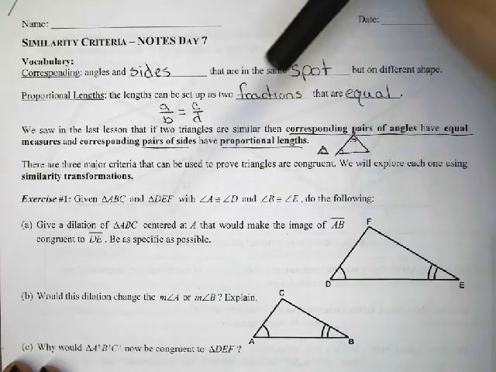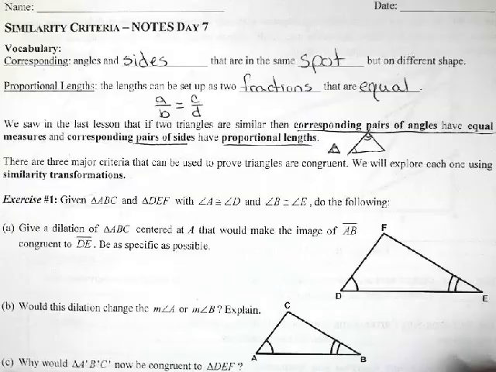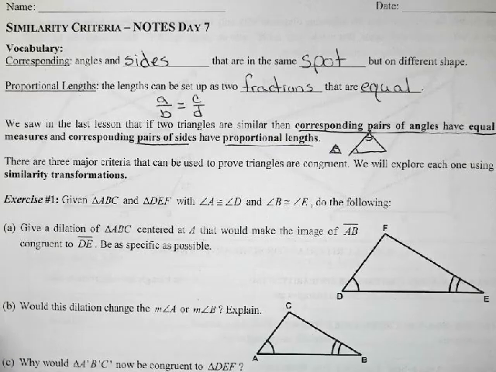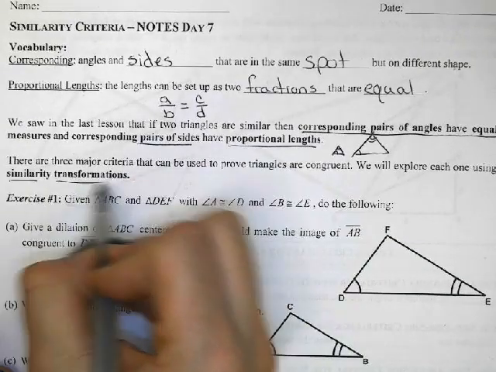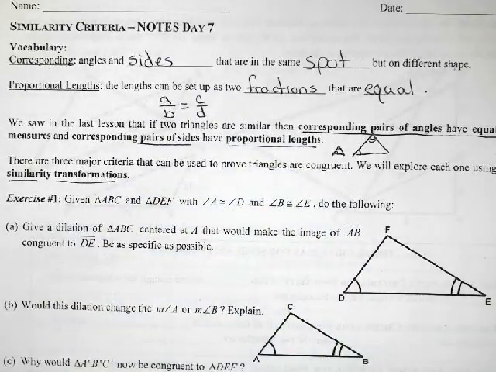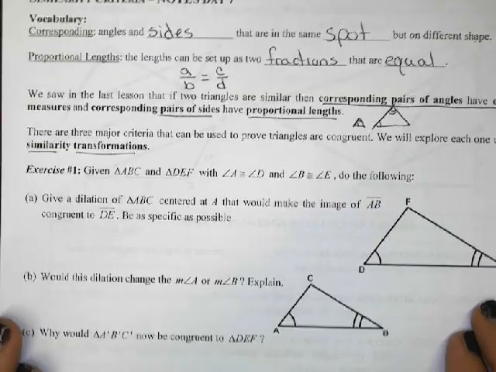Okay, so moving further along. There's three major criteria that we're going to use to prove the triangles are congruent. We're also going to use them to prove similarity. Now remember we talked about similarity transformations. It could be a dilation alone or a dilation with a translation, or with a rotation, or with a reflection.